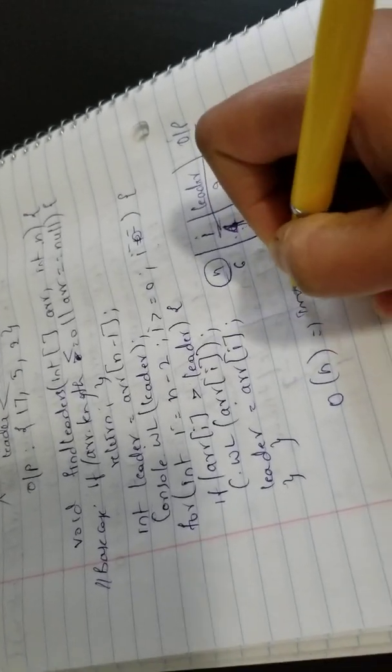The complexity of this is that we are traversing through the array only once, so it will be O(n) time complexity. This is how I am solving this problem. Thank you.